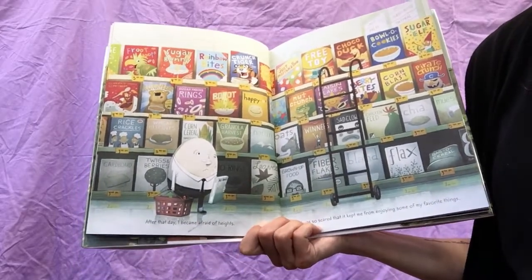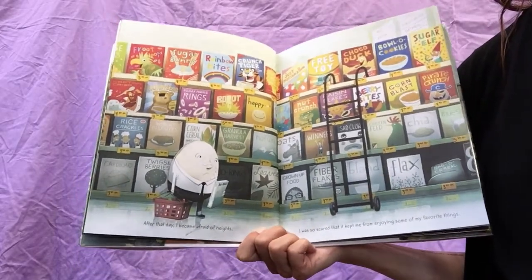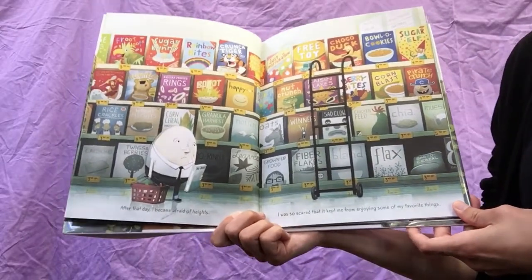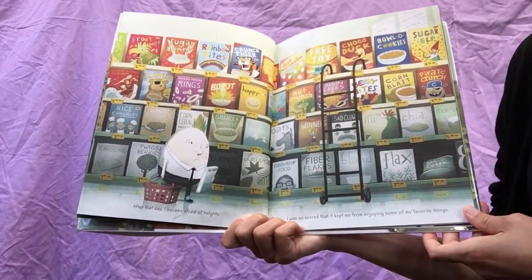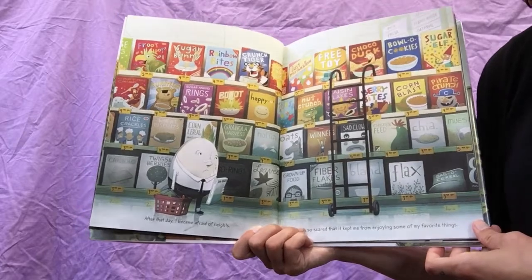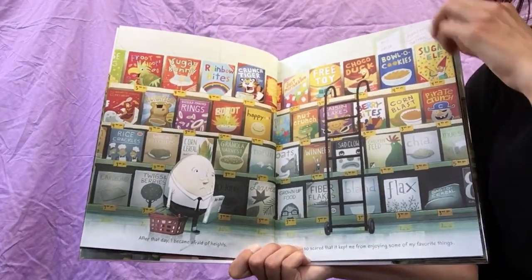After that day, I became afraid of heights. I was so scared that it kept me from enjoying some of my favorite things. You can't get up to the good cereals.